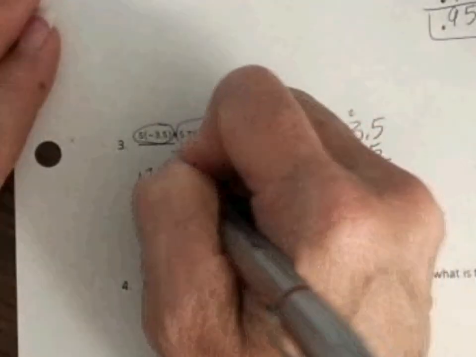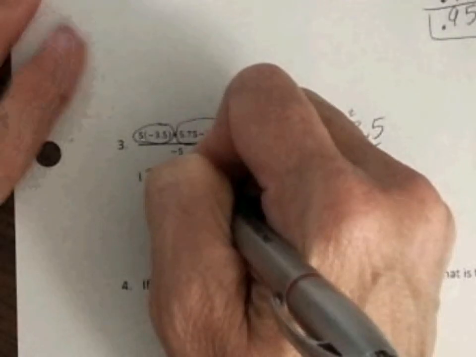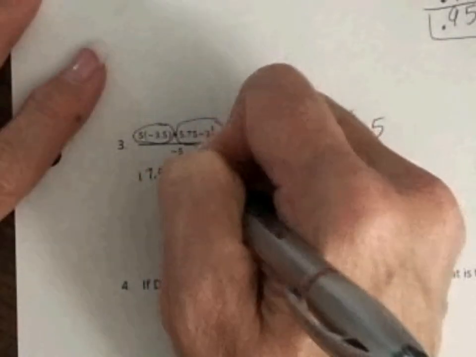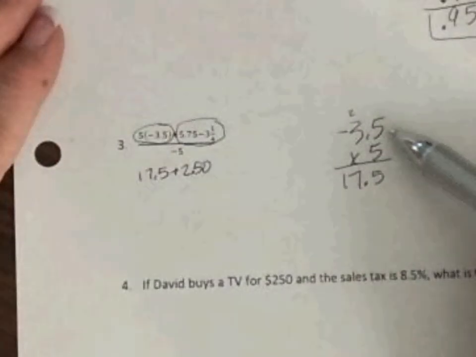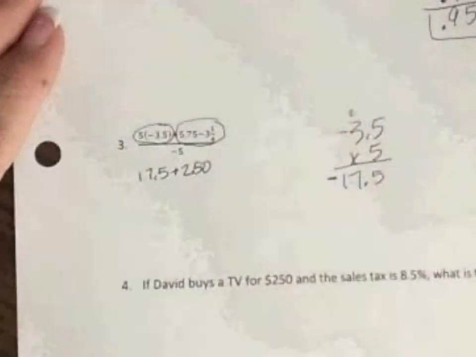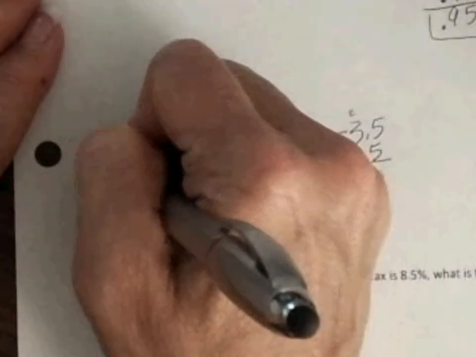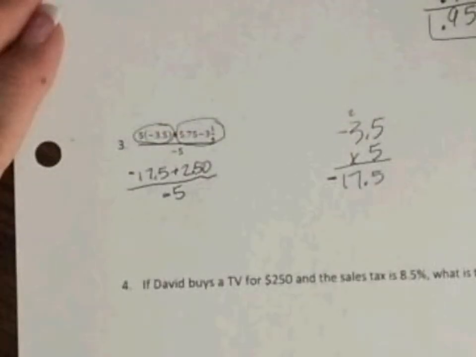So what we have over here, let's come back to our original problem. Oh, I just saw a mistake I made. When I multiplied negative times a positive, I didn't bring my negative sign down. So what I have left over here is negative 17.5 plus 2.50 over negative 5.